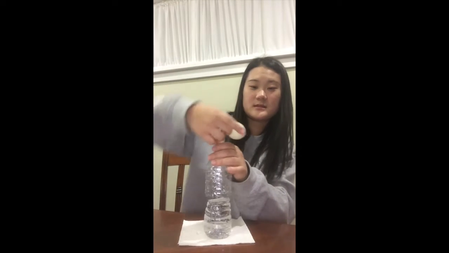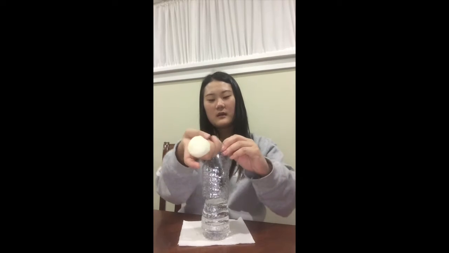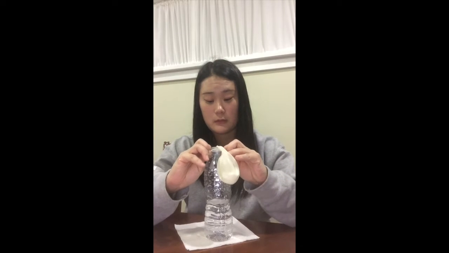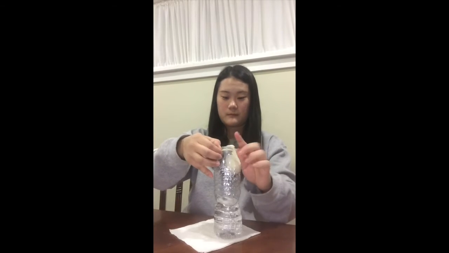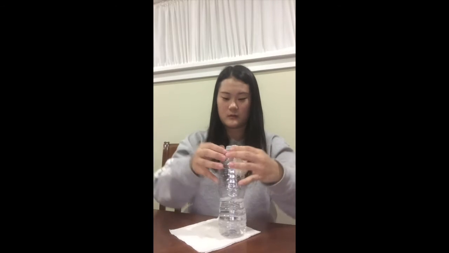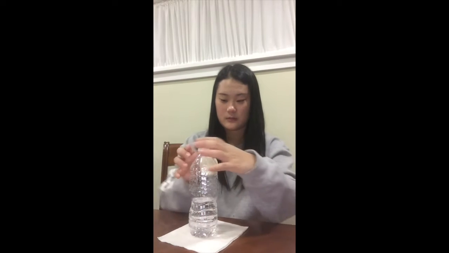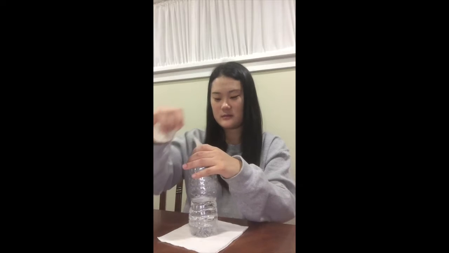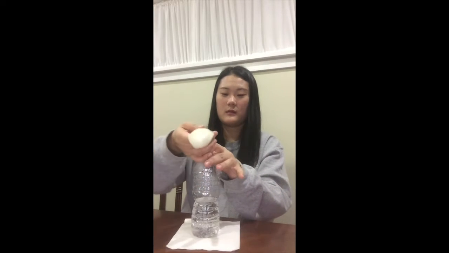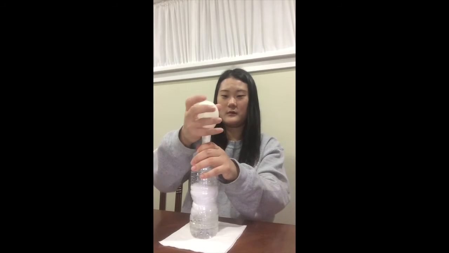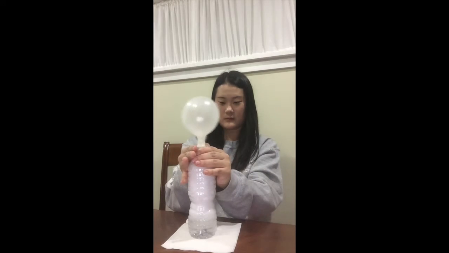You're gonna twist it so that you adjust the balloon very well. And this is where you grab very, very tightly to the balloon. So grab tightly to the balloon, readjust, and let it drop. And this is what is gonna happen.